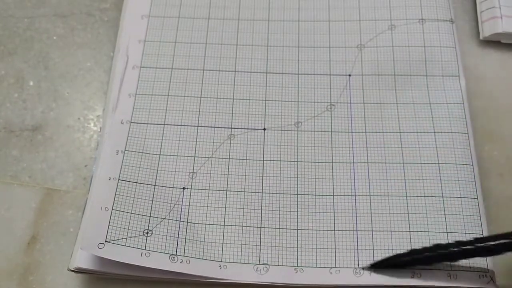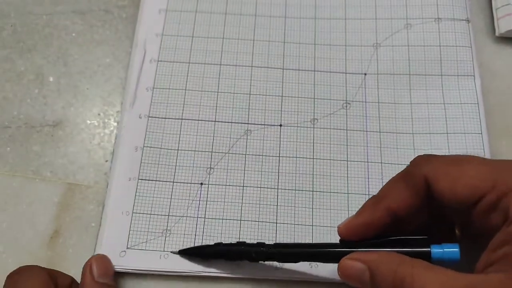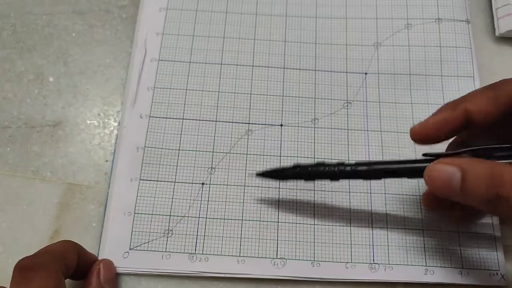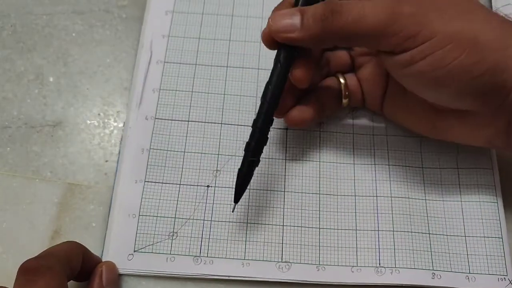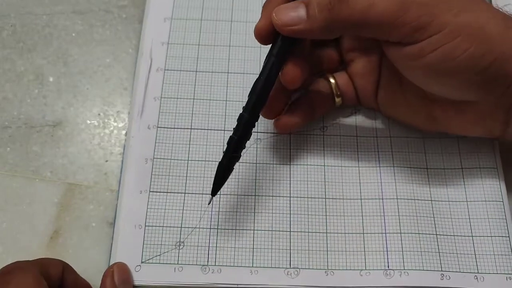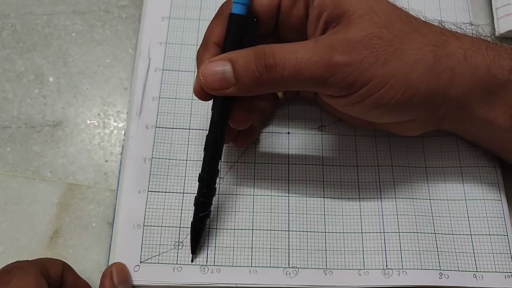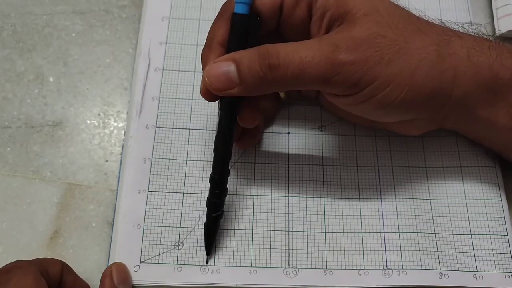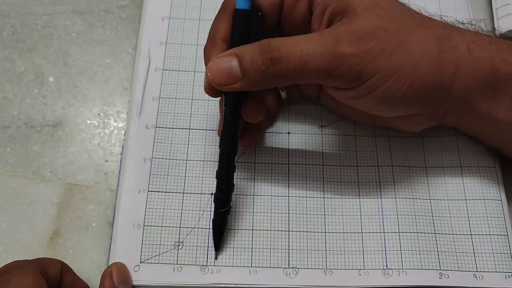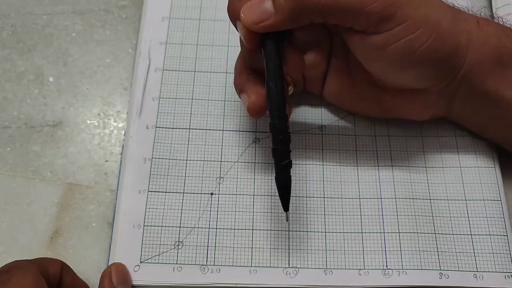Also look at the scale I chose. Here I chose 2 centimeters as 10 units. That means one box or 2 millimeters represents 1, unlike the previous sum. So here it's 10, 11, 12, 13, 14, 15, 16, 17, 18. That's how it is 18. 19, 20. Makes sense. Always go till the end to see if it's working out or not.